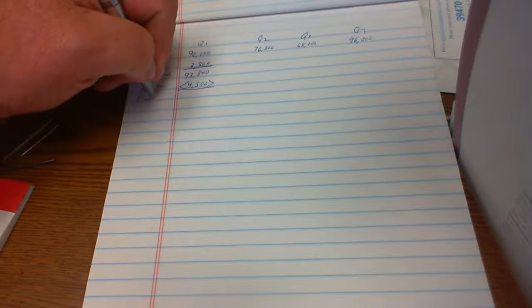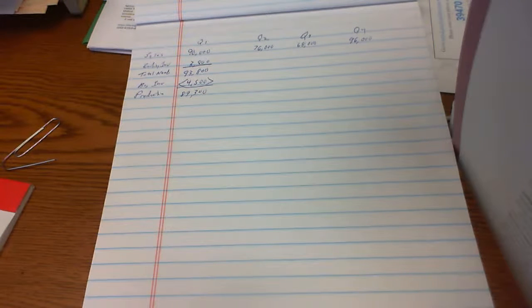And we'll put that in brackets to show that we subtract it. And so the amount that we need to produce, production, will be 89,300. And so that's what we need to produce in quarter one.